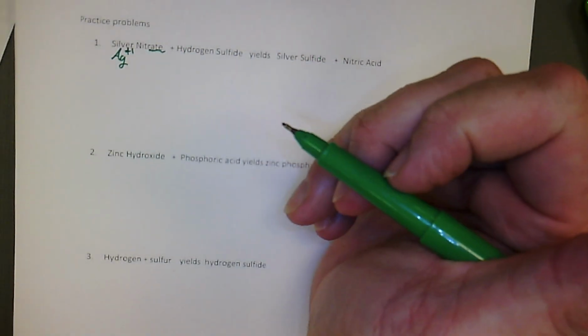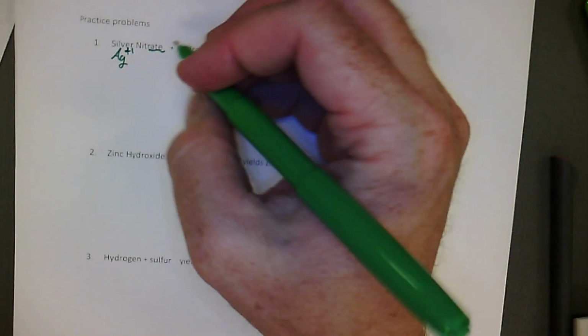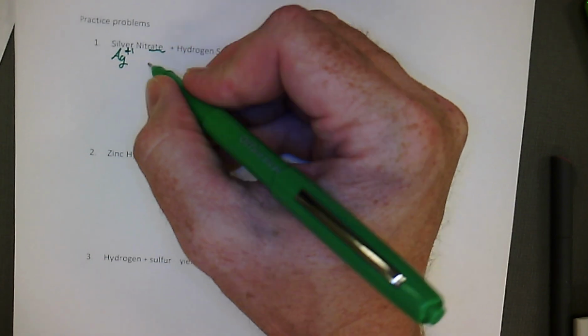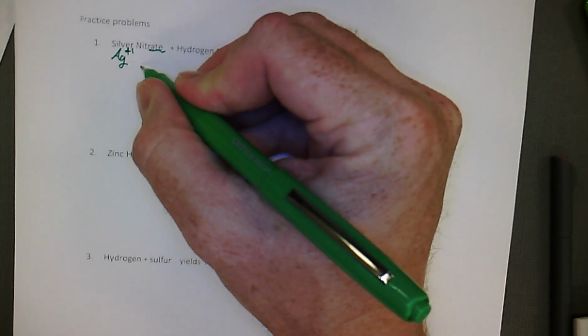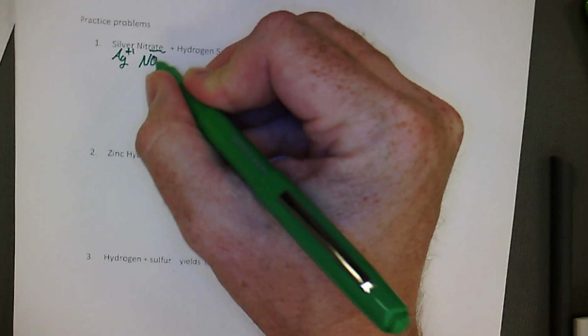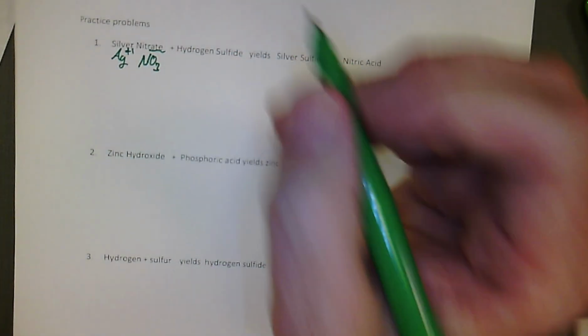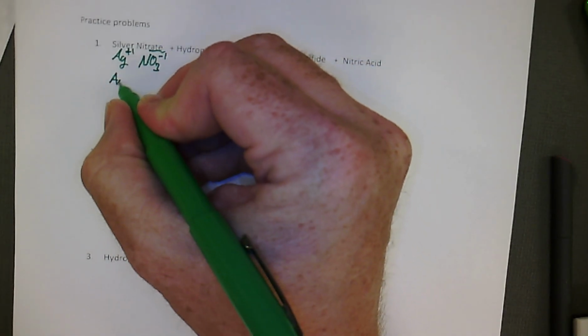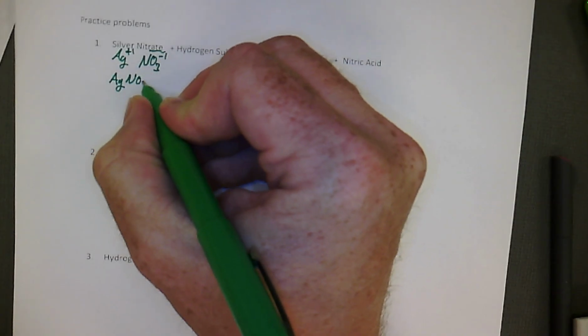Oh, it ends in ATE, so where's that one at? Yeah, well, where do we find that, though? It's on our polyatomic ion sheet, the pink sheet. And NO3 is the correct answer. And what is its charge? -1. So +1, -1, they're going to balance each other out. So we just write AgNO3. Bam. That's the first part.